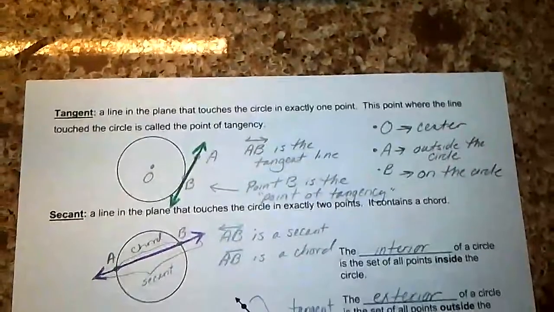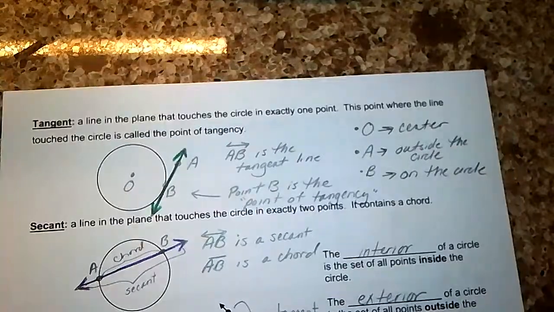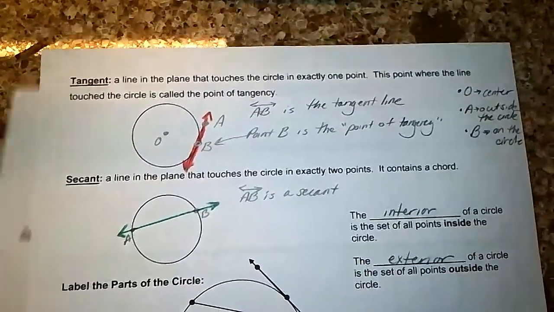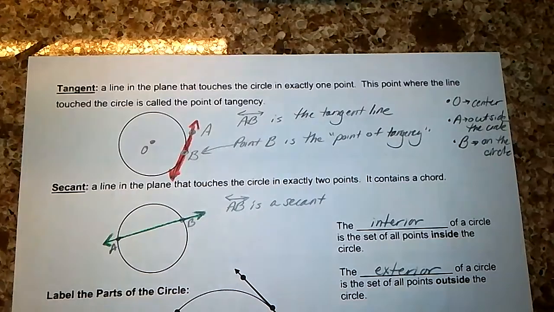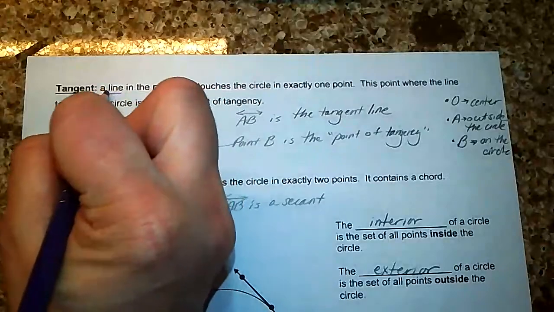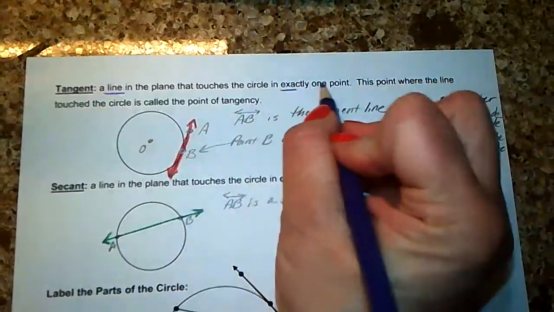The next definition is the word tangent. A tangent is a line. Tangents are always lines, and that's one of the big differences. All the other things we talked about, diameters, radius, chords, are all segments. A tangent is a line, so that's new. It's a line in a plane that touches a circle in exactly 1 point.